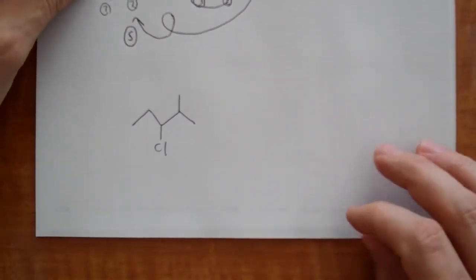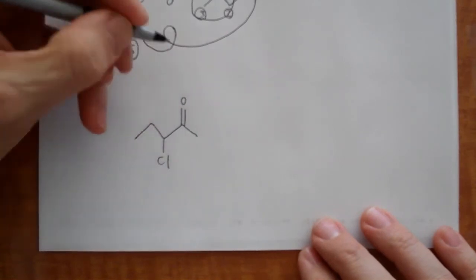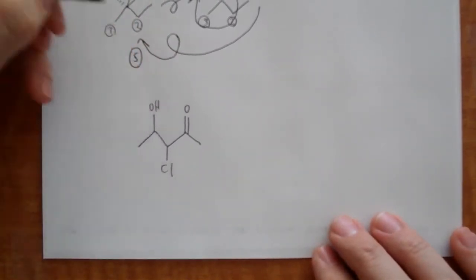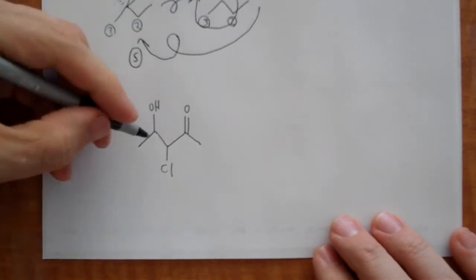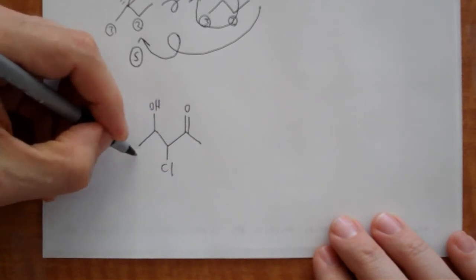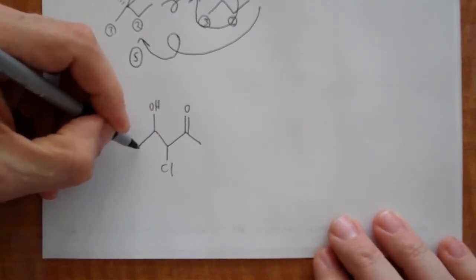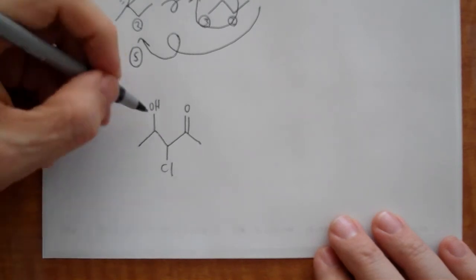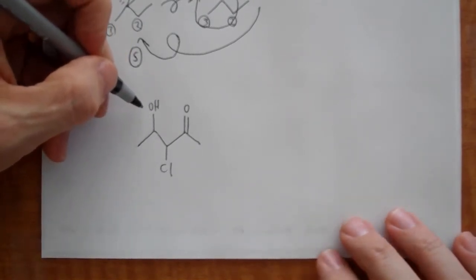Okay, let's do chlorine here. Or rather, let's do this. Okay, so this guy does not have 3 separate things on it. Oh, we're never going to be able to name this because it's a ketone and an alcohol and so on. But let's find out if it's our S configuration.